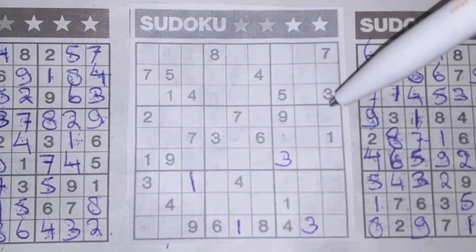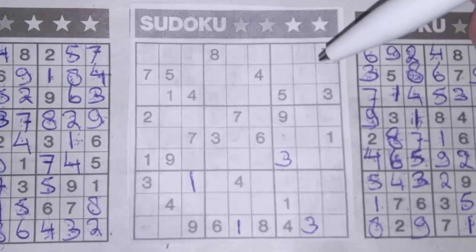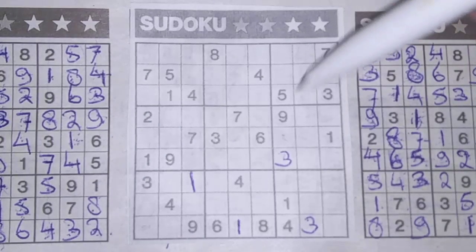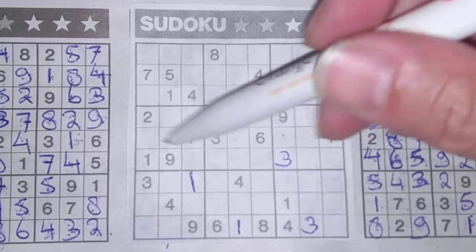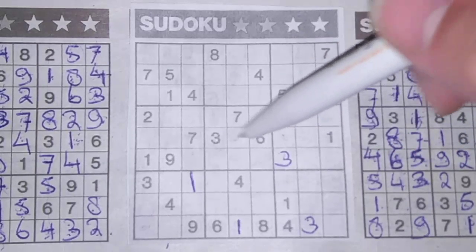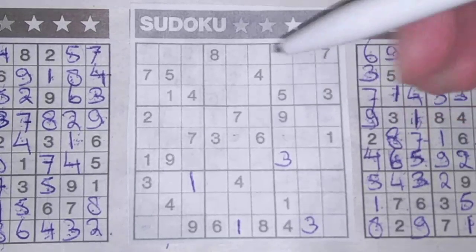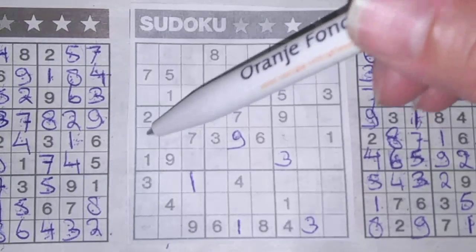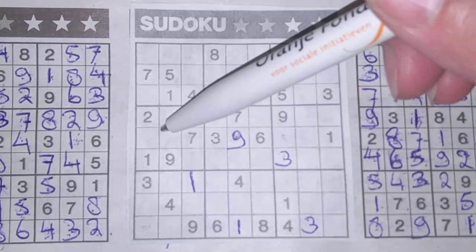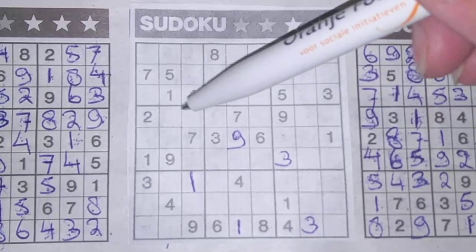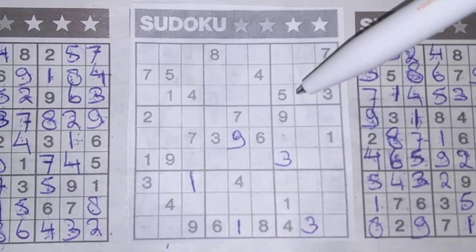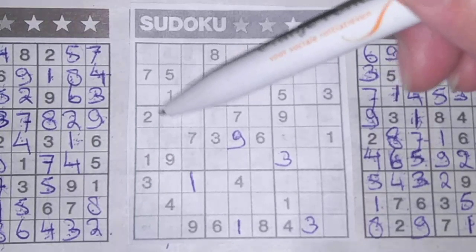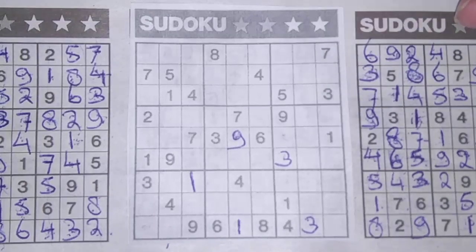Then I cannot continue with the 3. Let's see, the 9 in this row, the 9 in that row. So in the middle row, the only place for the 9 should be here. And the same situation as the last row. Oh, no. 1, 9. No, the 2 goes there.